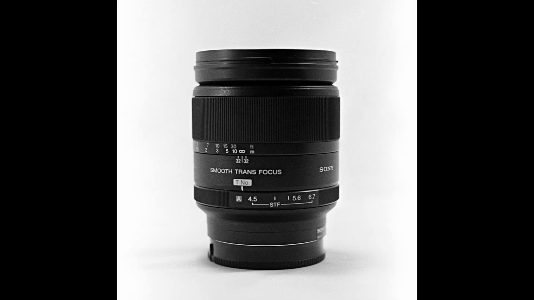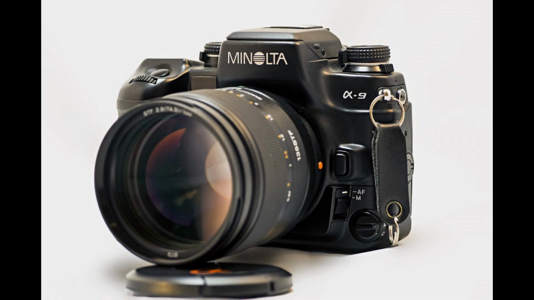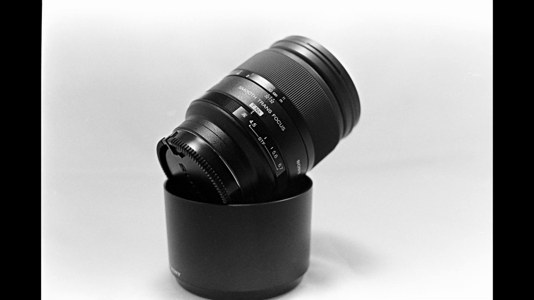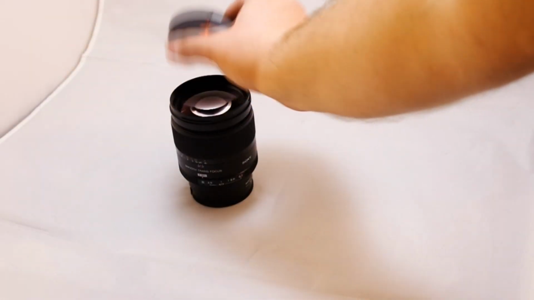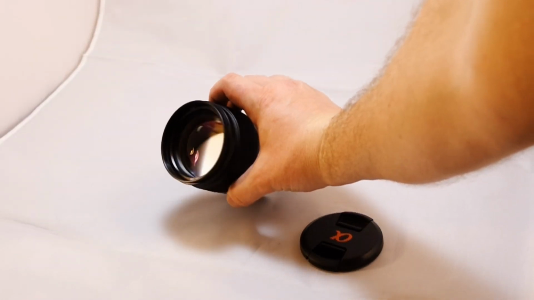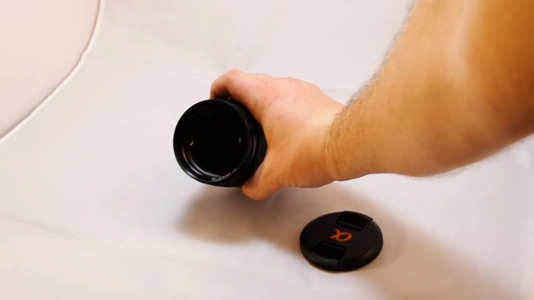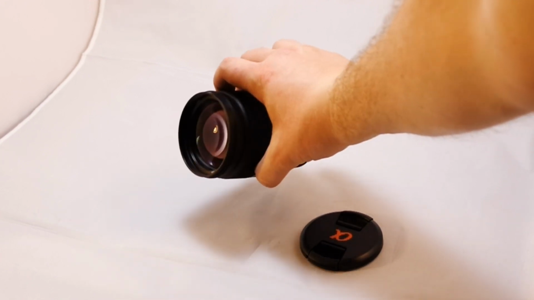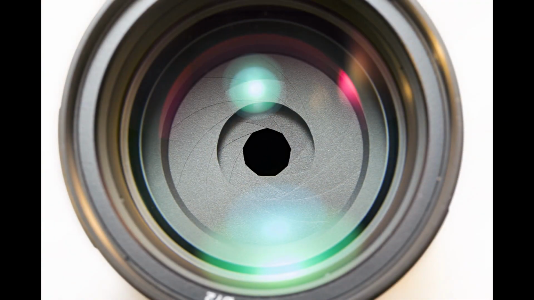This video will examine what makes the Sony STF lens special, and it is. How an STF lens works, what makes it an STF lens, why an STF lens is different than a standard lens, and why on earth does this thing have two sets of apertures?